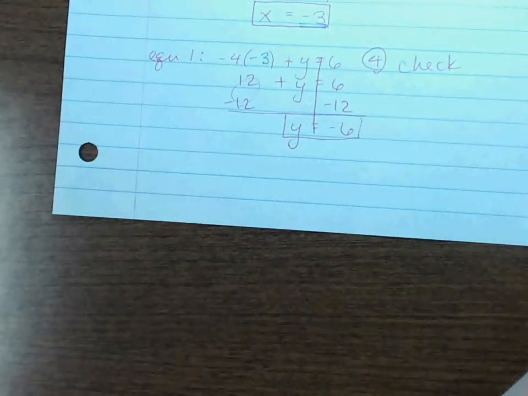All right, did you guys get a y equals negative 6 for the first one? Okay, perfect.